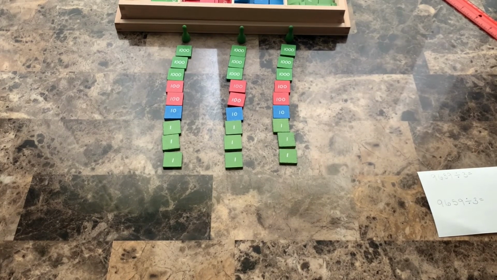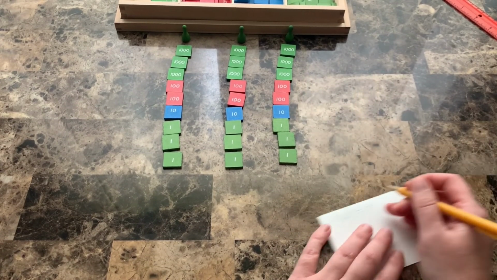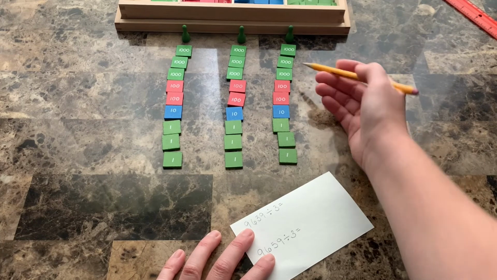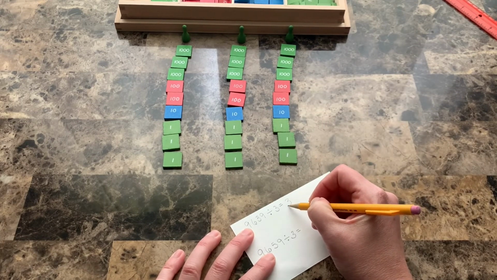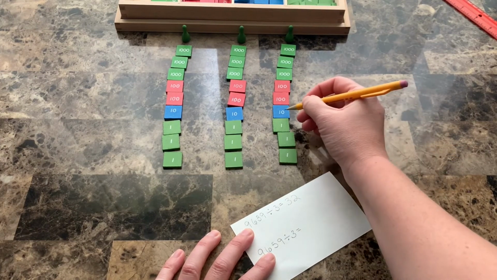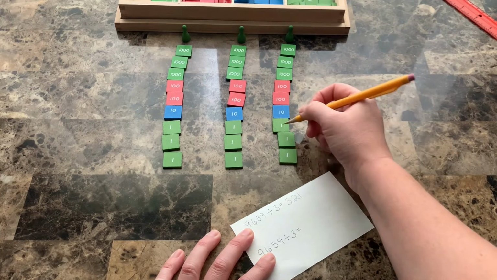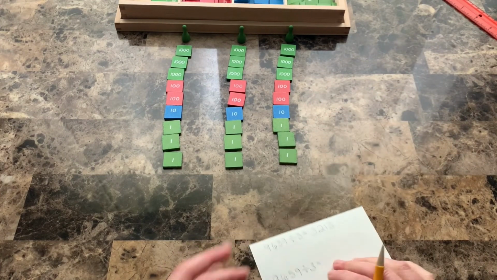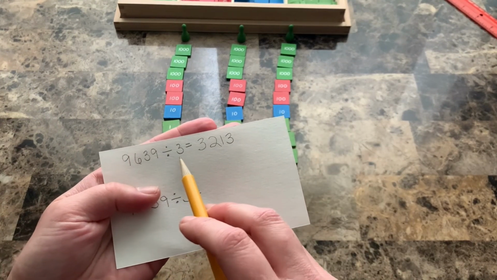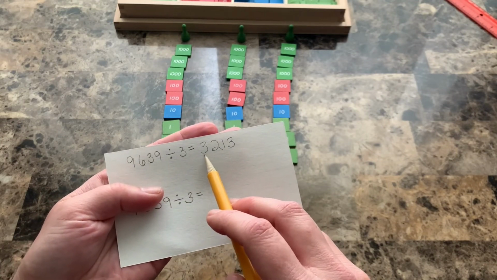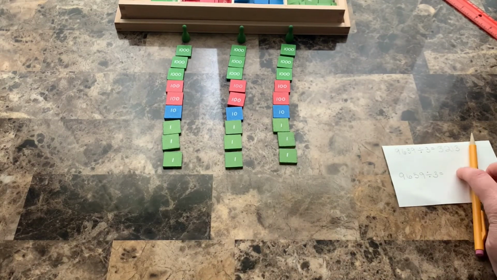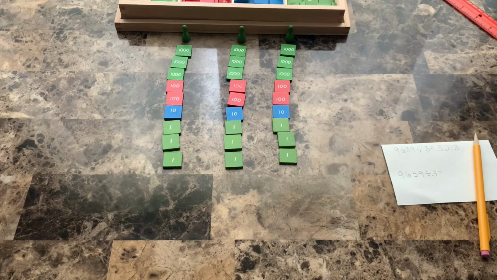Now the answer is what one person or one Skittle has. So let's write our answer. How many thousands does one Skittle have? 1,000, 2,000, 3,000. So we have 3. How many hundreds? 2. How many tens? Just 1. And how many units? 3. So we started out with 9,639, and we divided it by 3, and our answer, or our quotient, is 3,213.